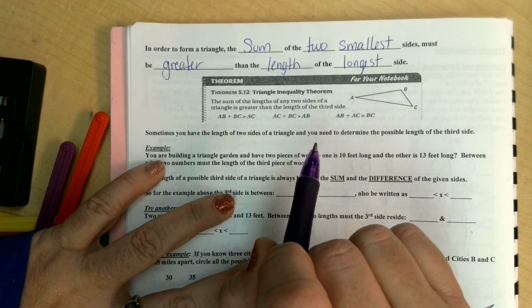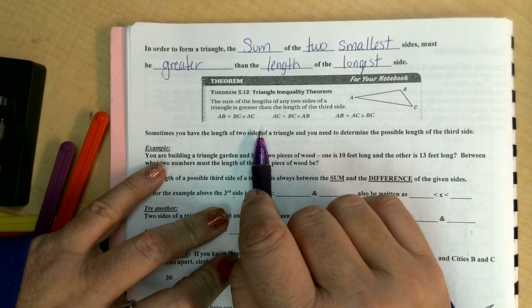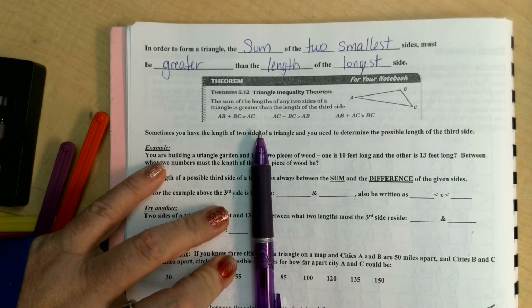So now you're going to have some that you're just going to say yes or no. Do they make a triangle or do they not?